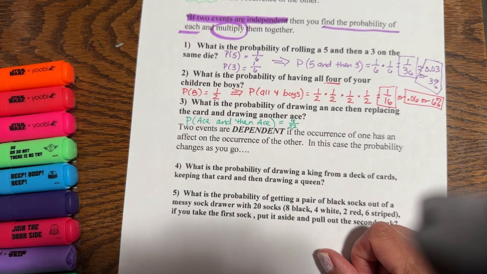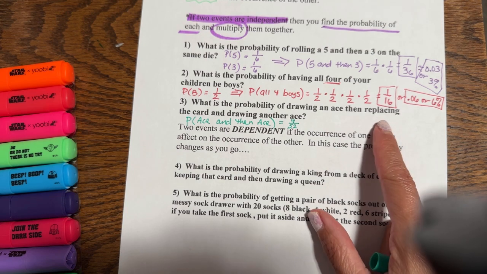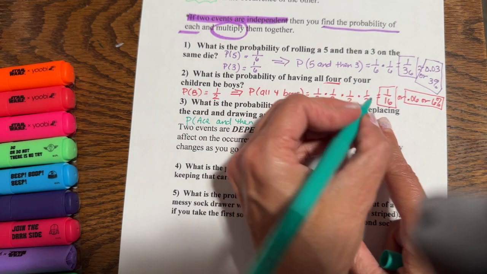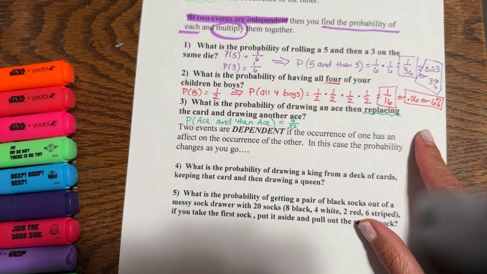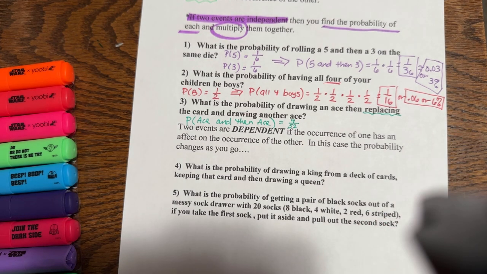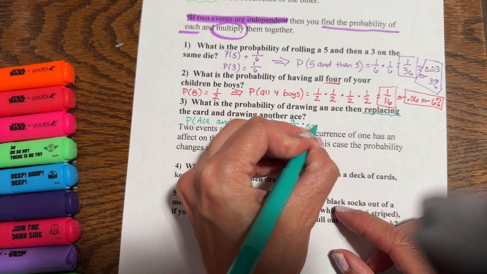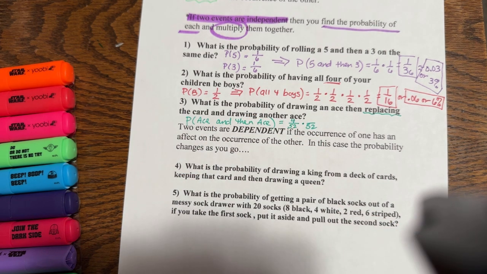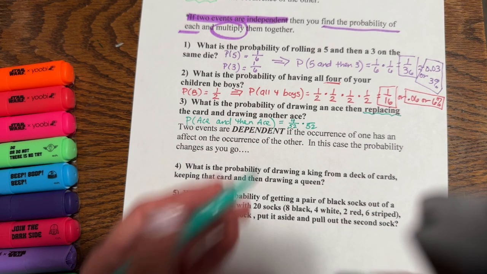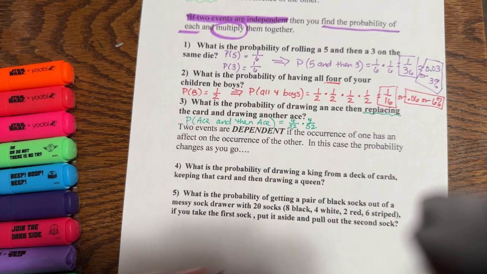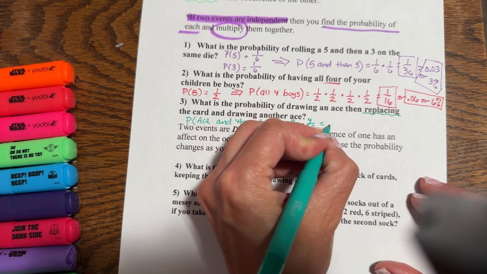Okay, so your probability of getting an ace the first time, okay, and then they put the card back. This word is important. They replace the card, so they put it back. So there's still 52 cards in the deck when he draws again, and that means that there's still 4 aces in the deck of cards, so the chances of getting it is still 4 out of 52. Well, pulling an ace and then an ace again is just 4 out of 52 times 4 out of 52.